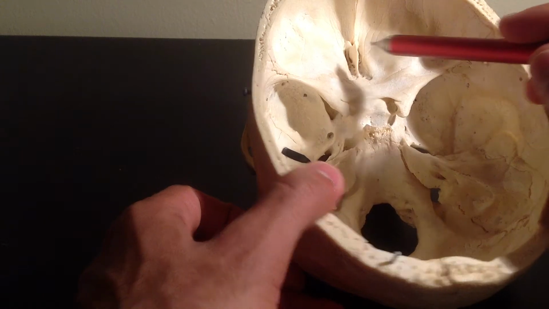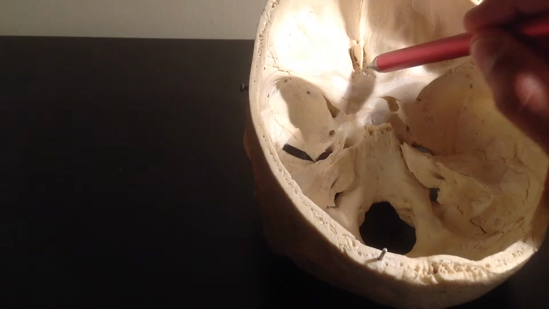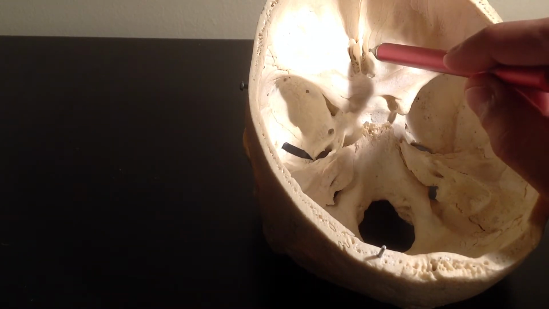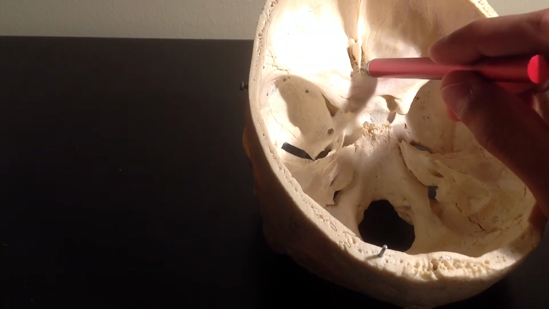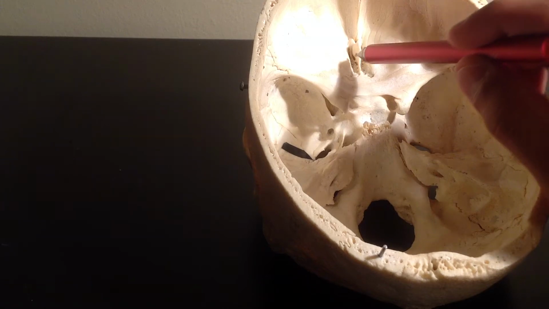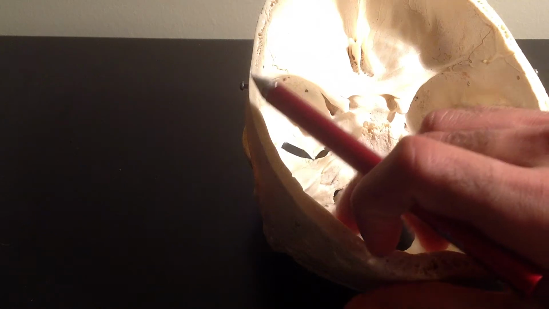Now we're going to talk about the cribriform plate. In the cribriform plate, you can see these little holes. That's where the olfactory nerves will go through, and it's a perforated passage for the olfactory nerve. The crista galli pretty much sits on top of the cribriform plate.